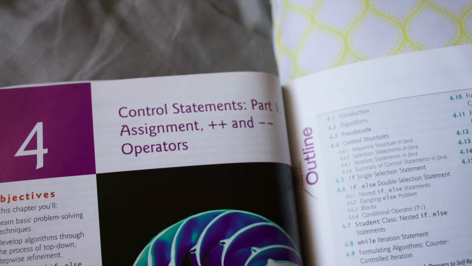For example, the pseudocode statement: if student's grade is greater than or equal to 60, print Passed, else print Failed, prints Passed if the student's grade is greater than or equal to 60, but prints Failed if it is less than 60. In either case, after printing occurs, the next pseudocode statement in sequence is performed.